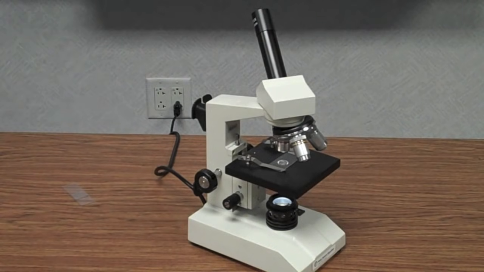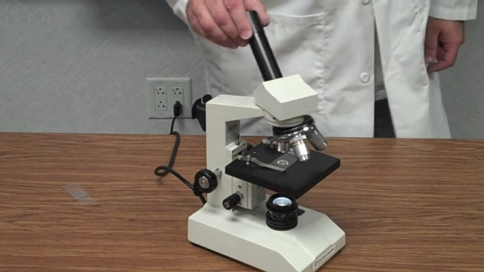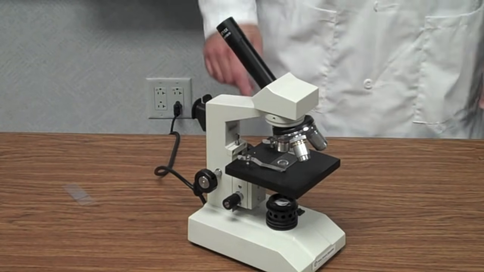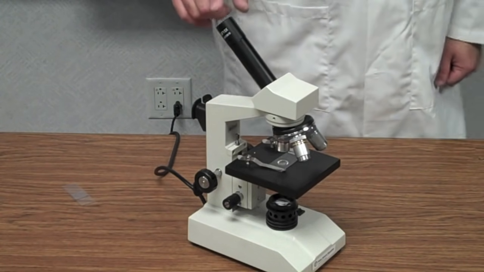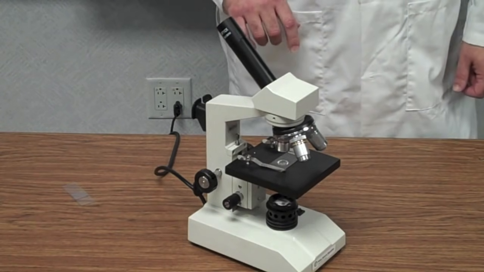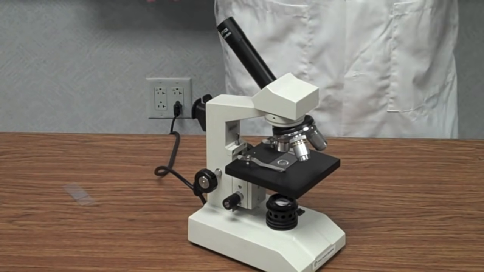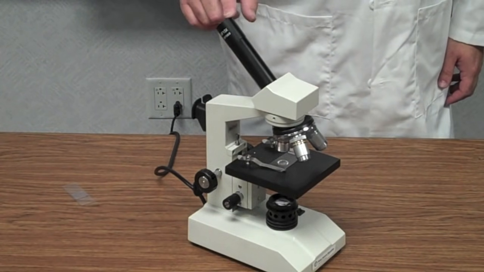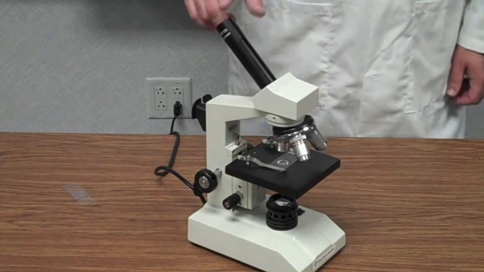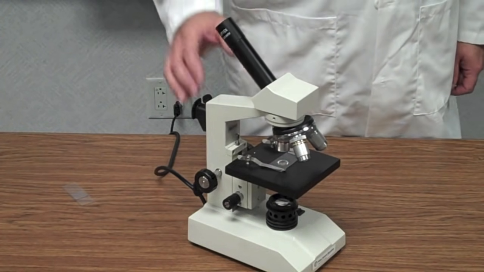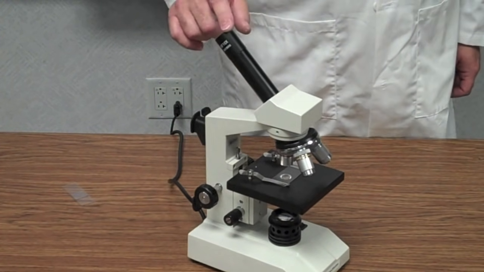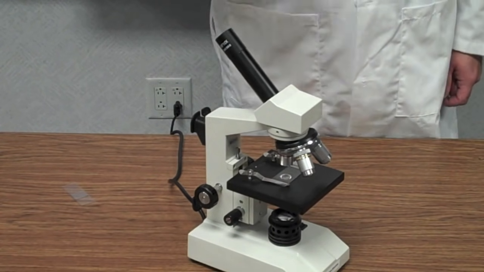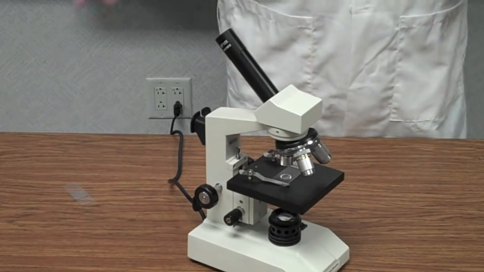Okay. First thing, we'll start here at the top, and then we'll work our way on down to the bottom. First part of this is the eyepiece. This is where you look through to see the image that is being displayed on the stage. Whatever you're trying to see, whether it's a cell or maybe something that's very, very small, you're going to look through right here, this particular part called the eyepiece. This is also the first place that the image is magnified. The image is magnified 10 times right here at the eyepiece. So immediately the image is 10 times larger than it is just looking with your normal eyes.